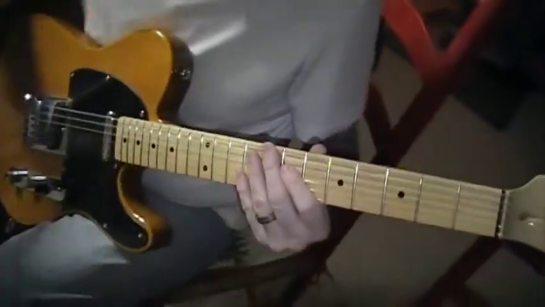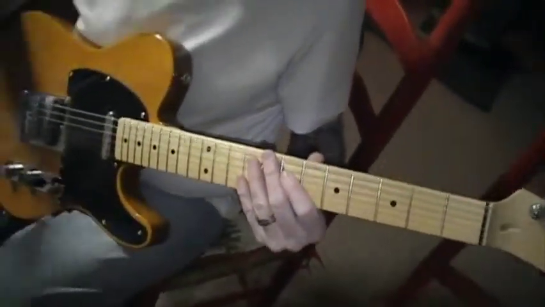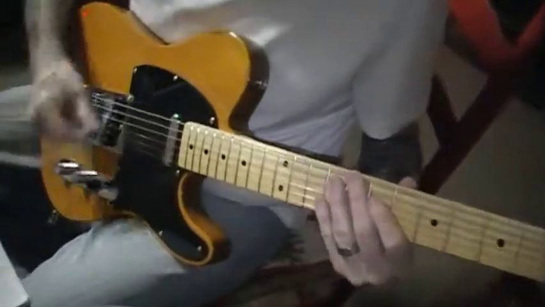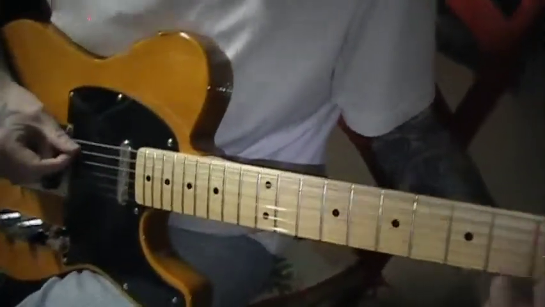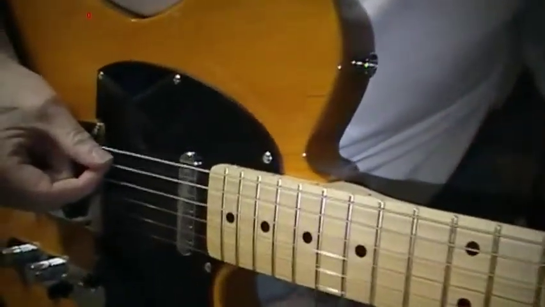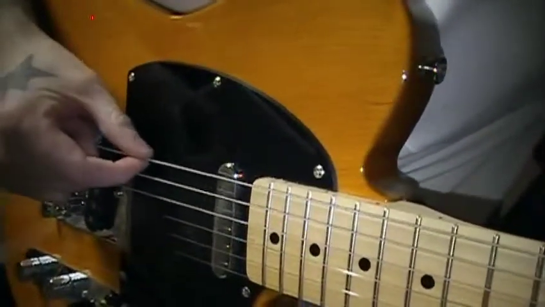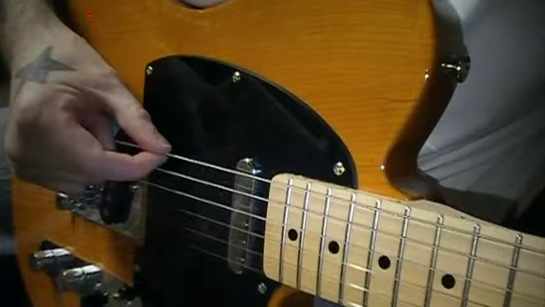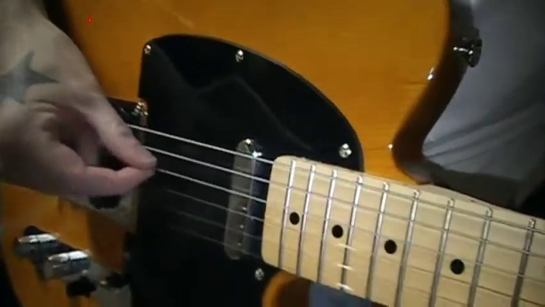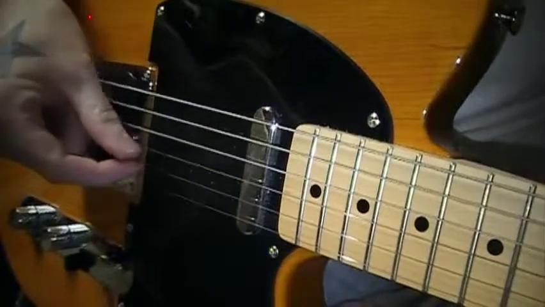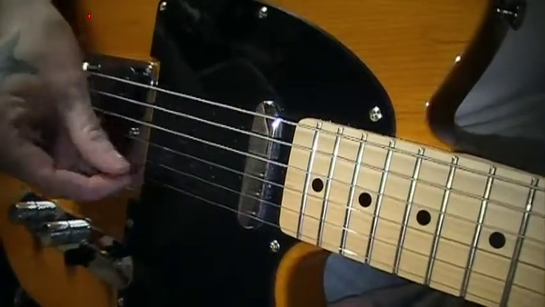I'll play the C major scale for you, and I'll show you what it looks like. So before I do that, I'm going to show you the names of the strings. This string, the thickest string, is E. This is A, D, G, B, E.